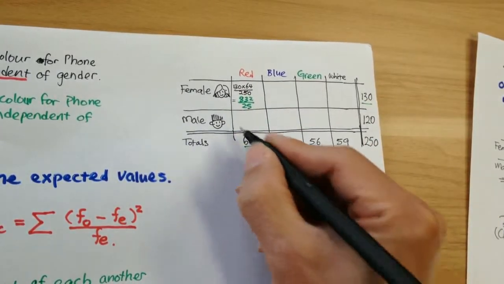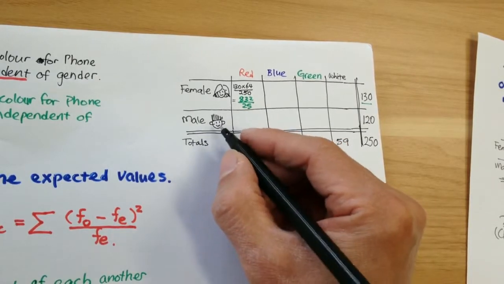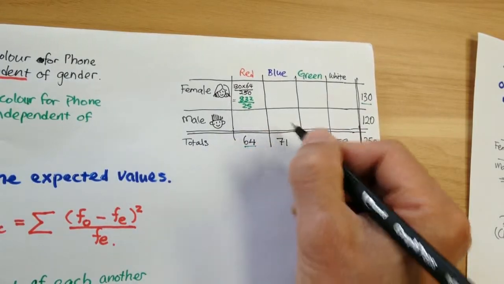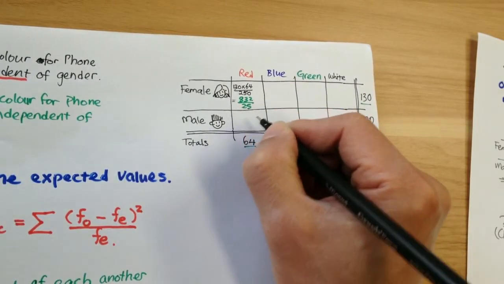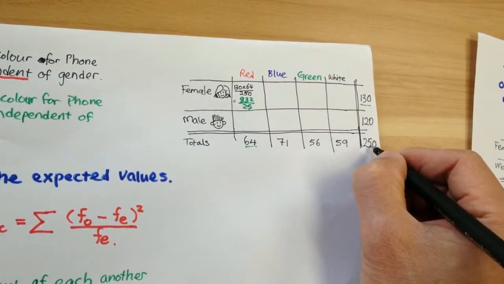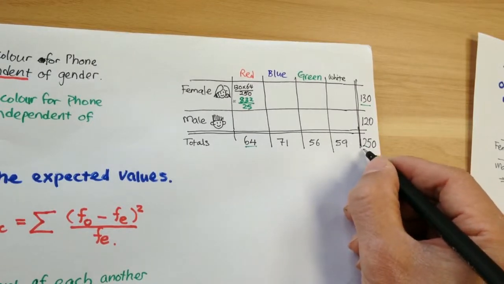And similarly, I can also calculate the expected value for the male and red. So first you calculate the probability. That will be 120 over 250 times 64 over 250 times the sample size 250.